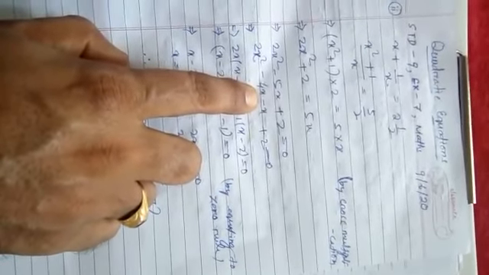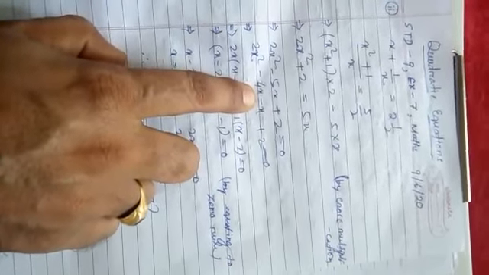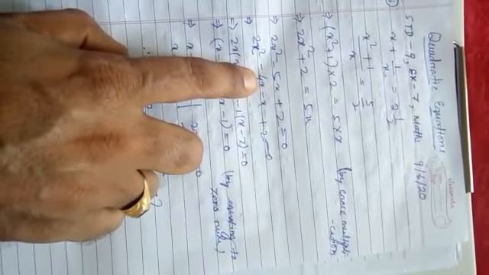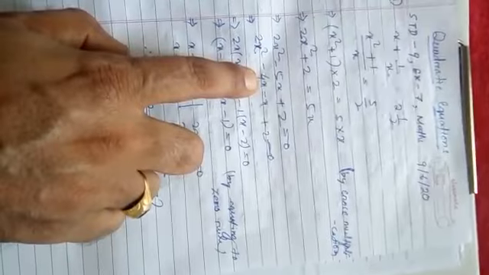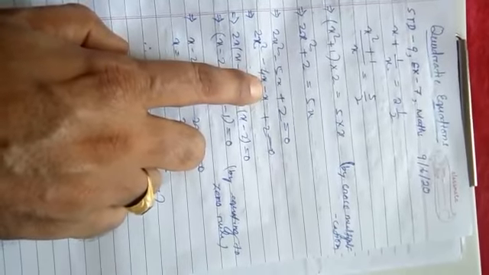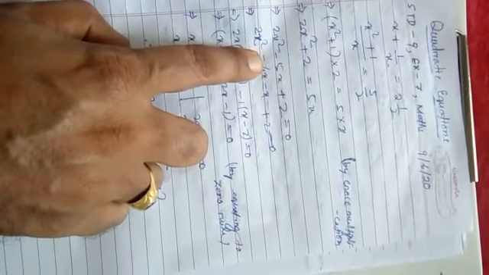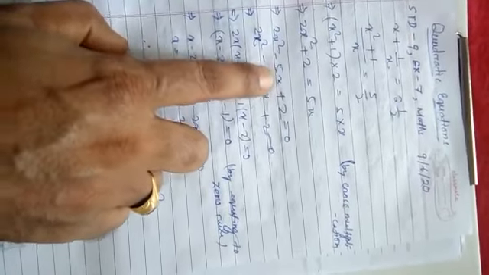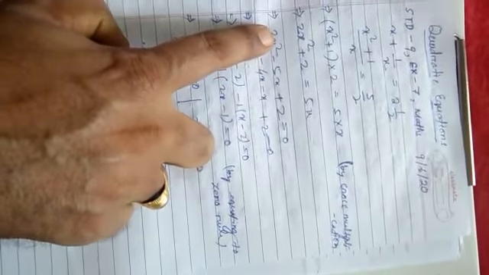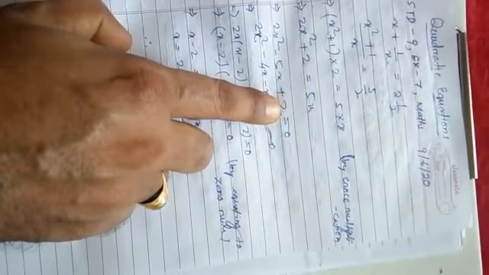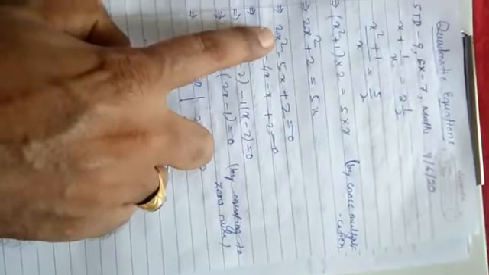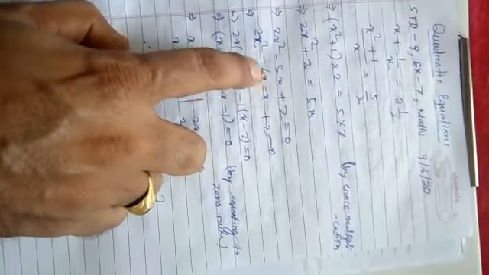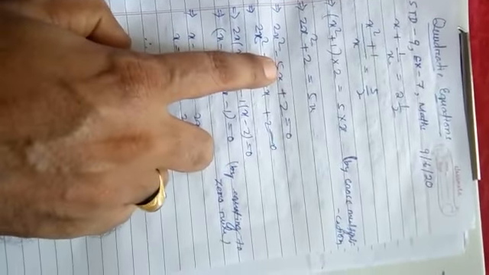But the sum should be minus 5x. Look at that, I divide minus 5x into two parts as minus 4x and minus x. When I multiply minus into minus I get plus, and 4x into x gives 4x square, which is equal to the product of the first term and the third term of the quadratic equation. So this is the trick: split the middle term in such a way that the parts multiply to the product of the first and last terms, and their sum gives the middle term.